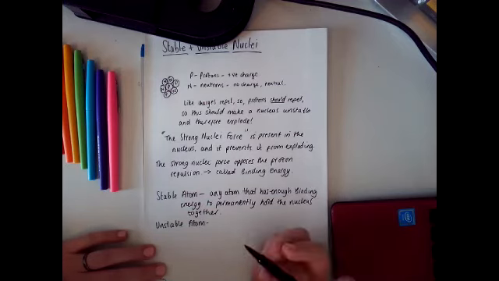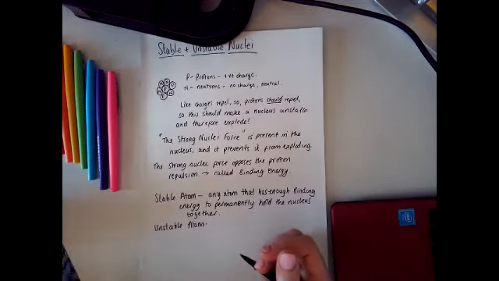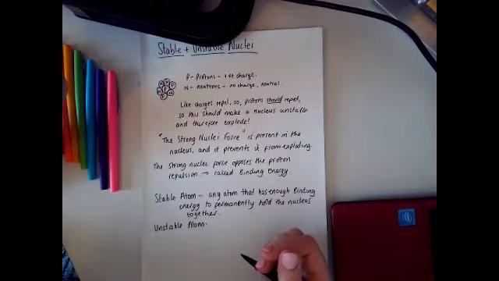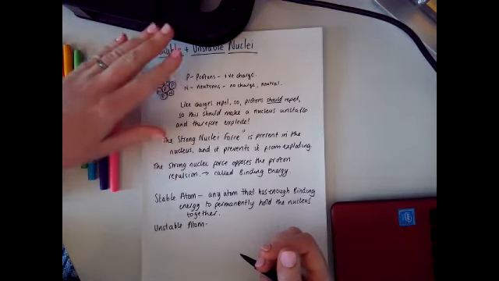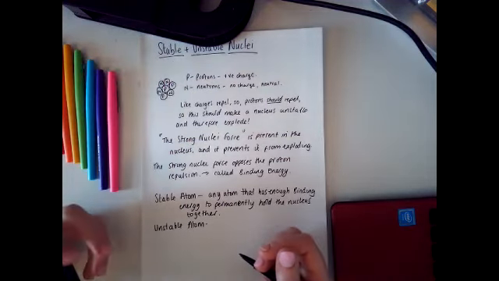So what's an unstable atom then? Well, as you can probably imagine, it's an atom that doesn't have enough binding energy to hold the nucleus together permanently. Because it doesn't have enough energy to hold the nucleus together permanently, it starts to decay. And this is where the idea of radioactive decay comes into this. So we're starting to link together different ideas. Stable atom, anything that's got enough binding energy to permanently hold the nucleus together.